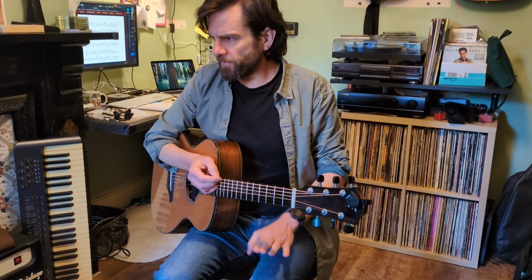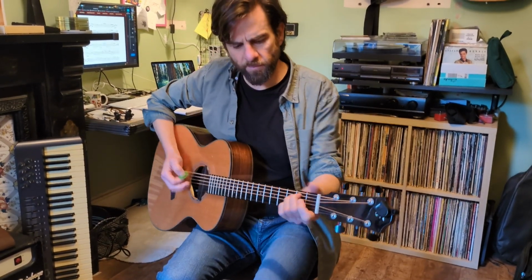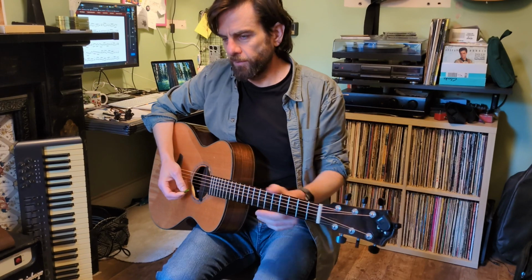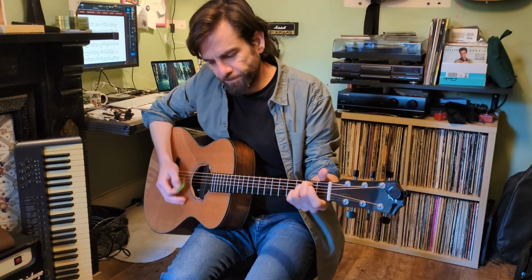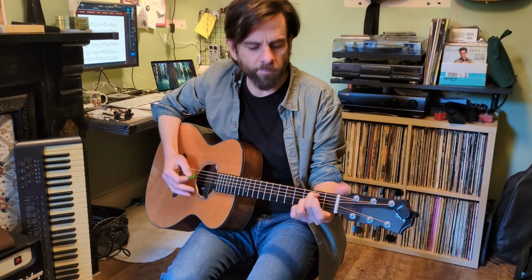It's a bit of a tricky one to find the rhythm, which I wasn't sure about for a minute. But I can tell it's a minor key, it's got the sad sound. It's definitely E minor.